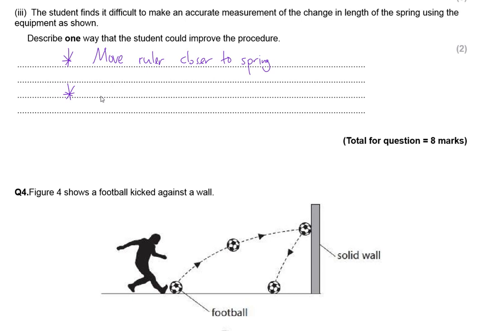What we can do is use weight or mass to compress the spring rather than using a finger.